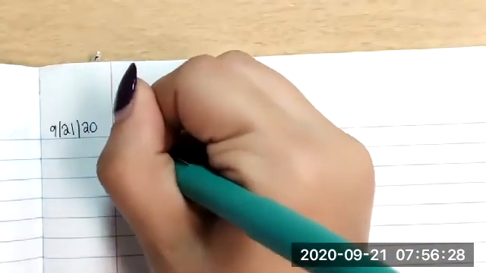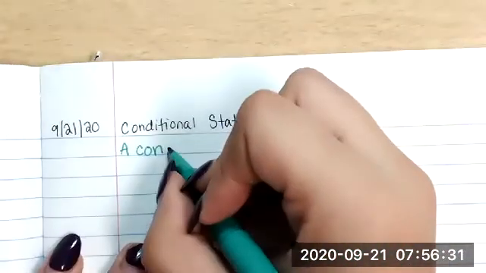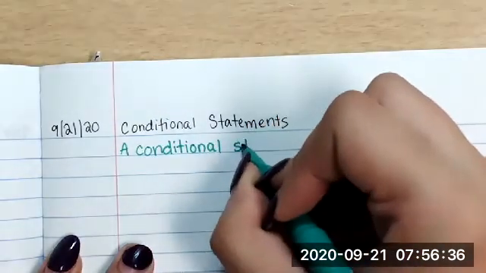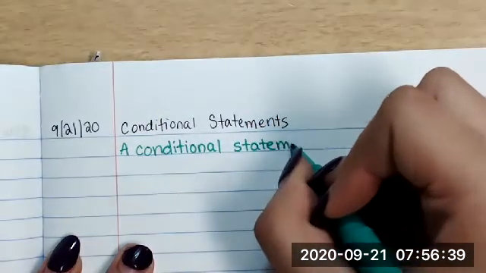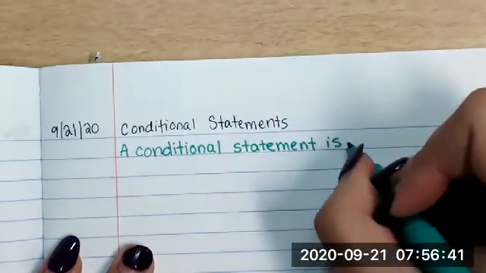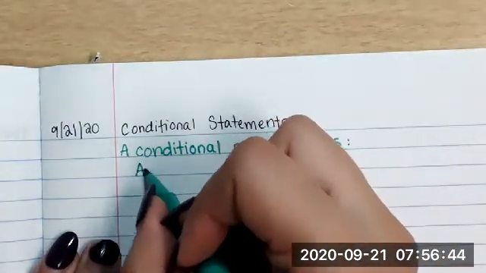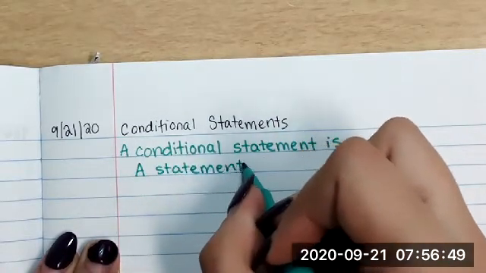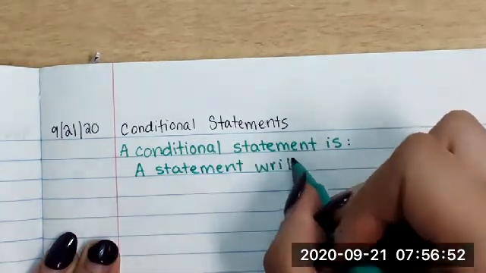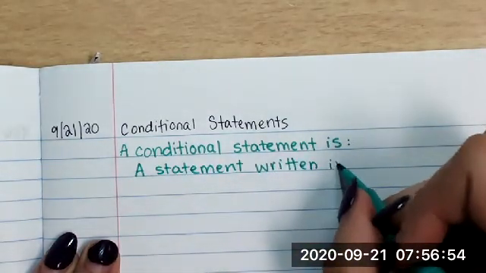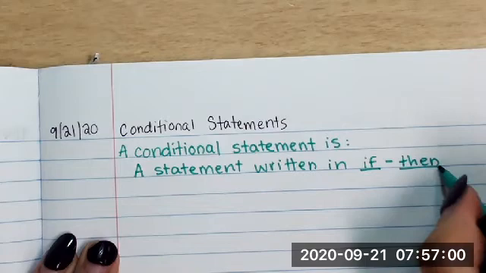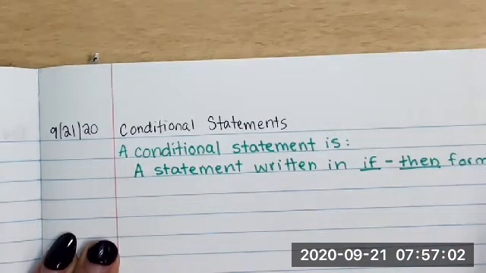All right, so a conditional statement is a statement written in if-then form.